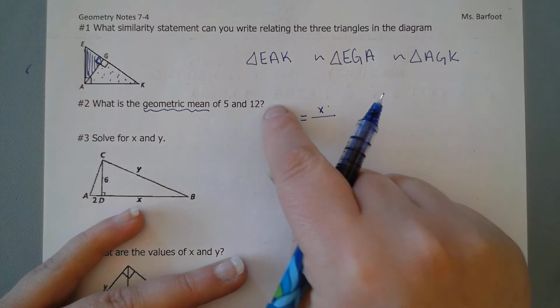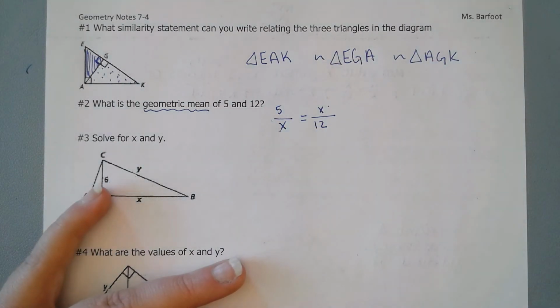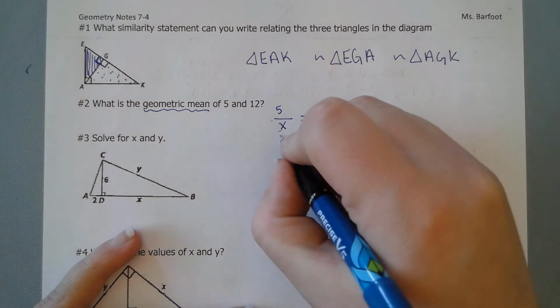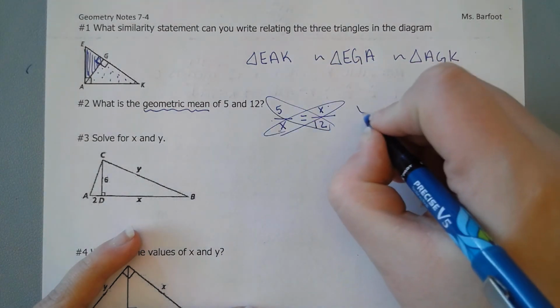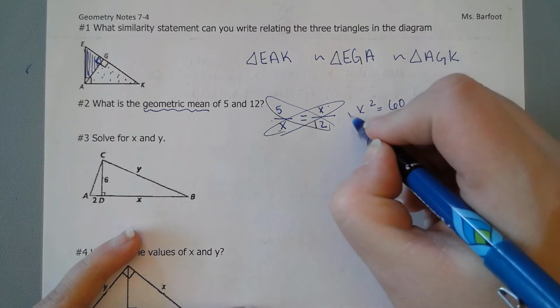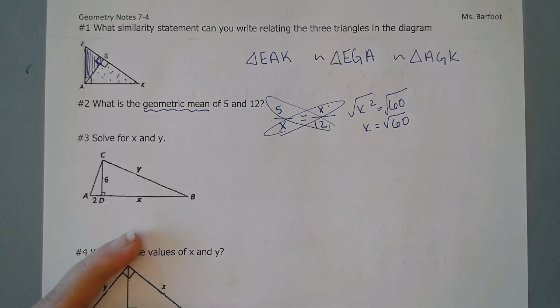Okay, what goes in these other two spots? Well, that's going to be 5 and 12. Now take a look at what you have here. You can solve this using cross multiplying. X squared equals 5 times 12, which is 60. Square root both sides. X will be the square root of 60.